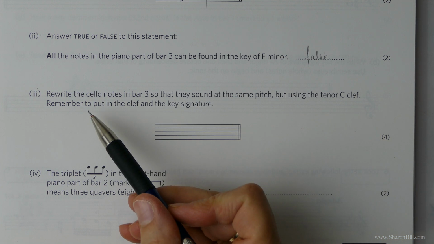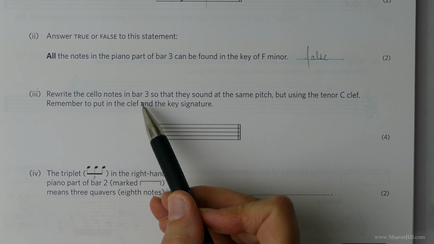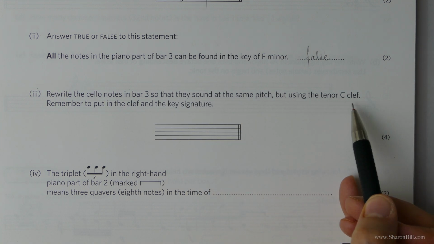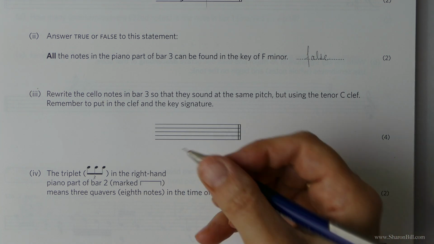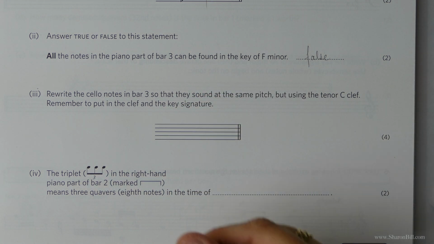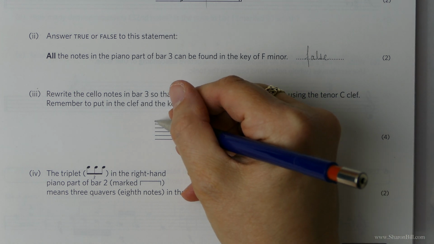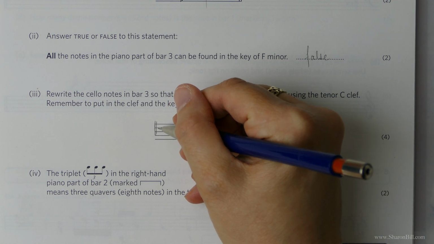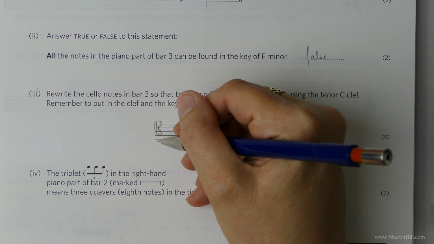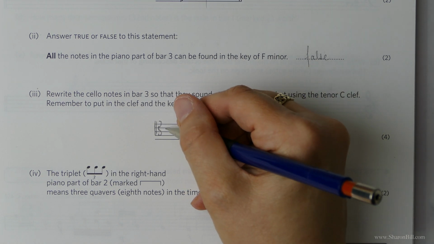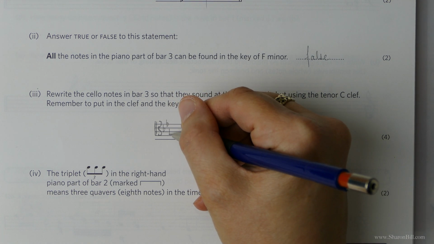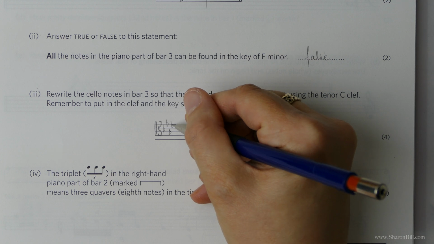So now we're asked to rewrite the cello notes in bar 3 so that they sound at the same pitch, so be careful you don't jump any octaves, but use the tenor clef. So the tenor clef is the one that is up here. So here we go. This one here, we need to put the key signature in. So we need B flats, E flats, A flats and D flats.